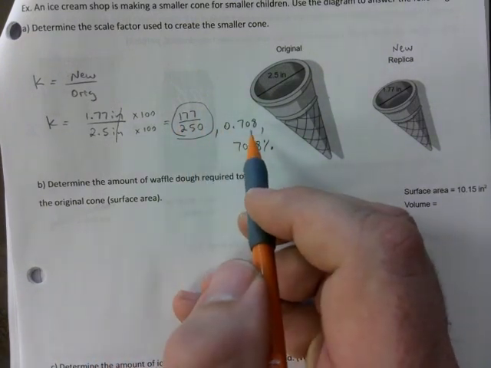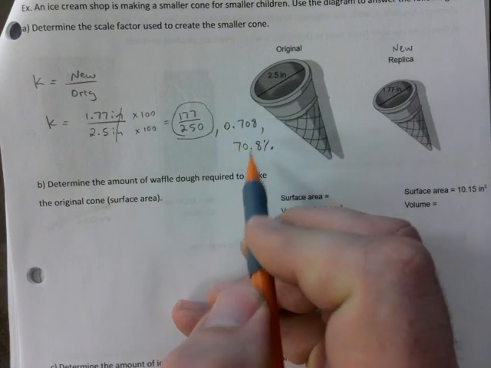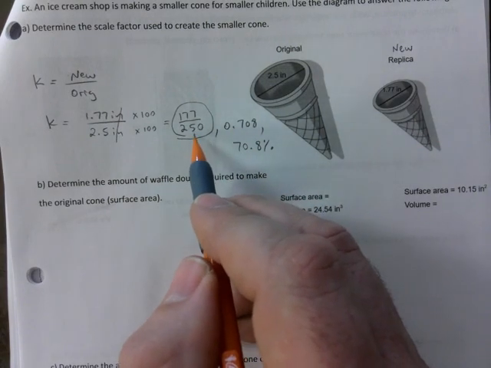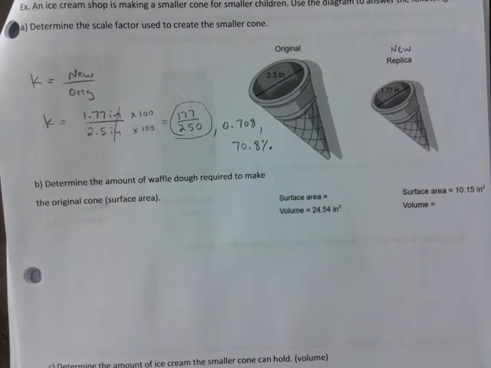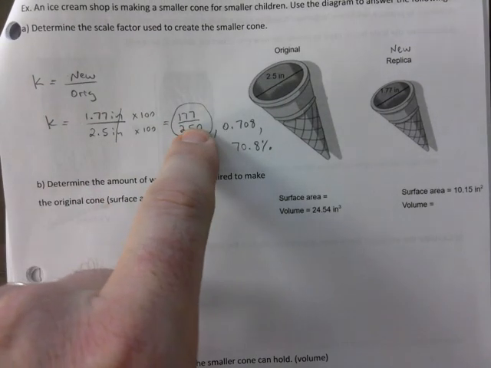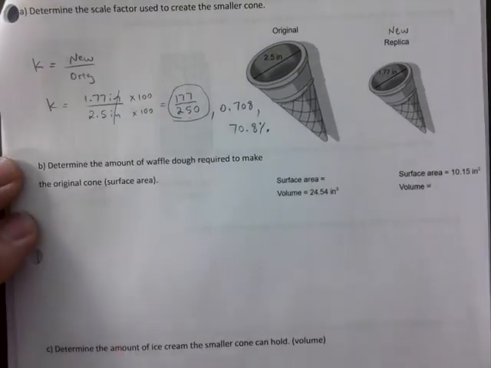In this case, it's a finite decimal that doesn't keep going, so it wouldn't really matter which one you pick, but this is the one I'm going to choose to stay with. Listen carefully. Once you have a scale factor, guys, it doesn't change. You've determined how much they differ, right? How much has been changed in terms of their dimensions. So now we can use this for everything else.